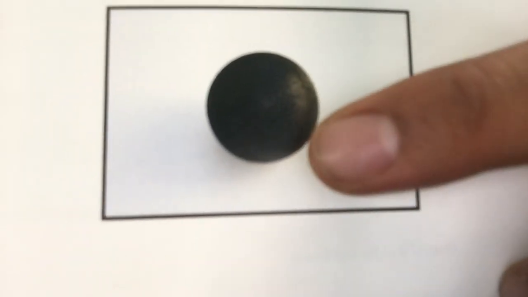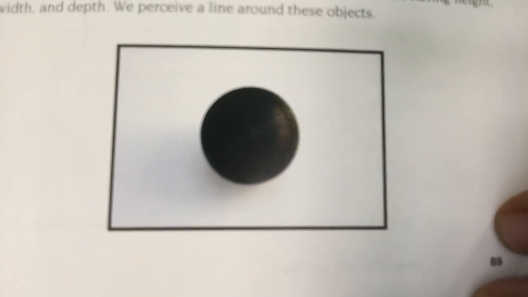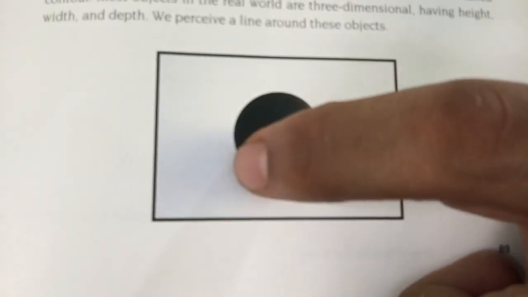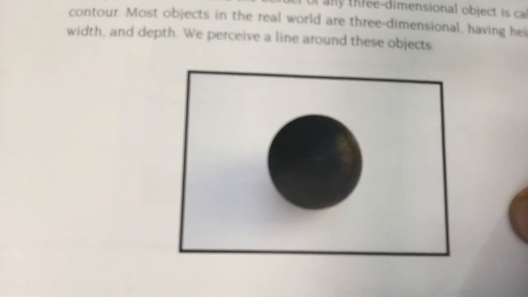Our perceptions create the line. So these are perceptual facts. Here we have a photo of a ball, and we perceive the contouring around the ball as the line.